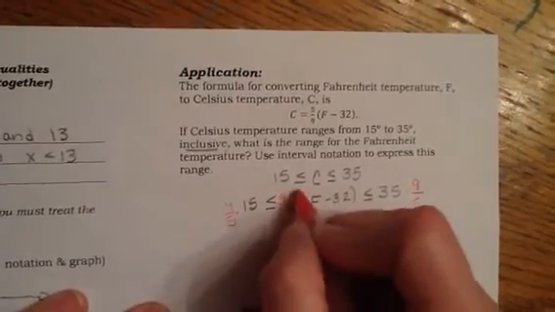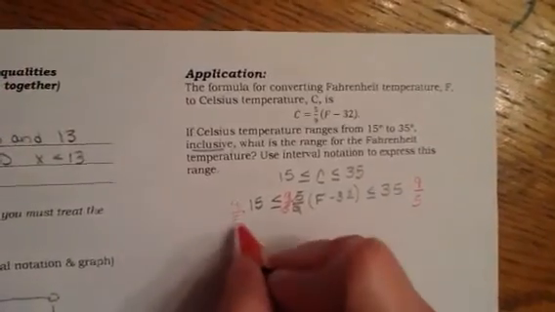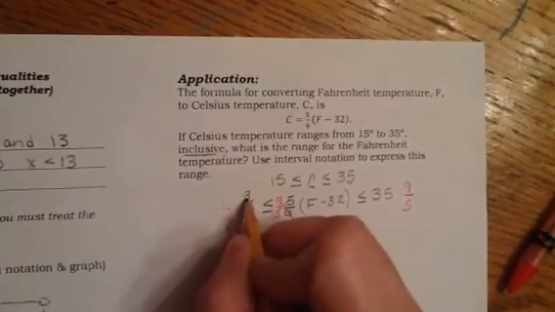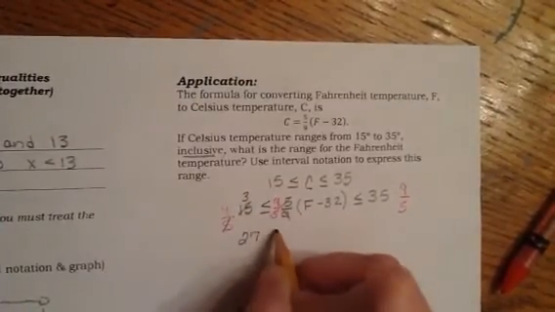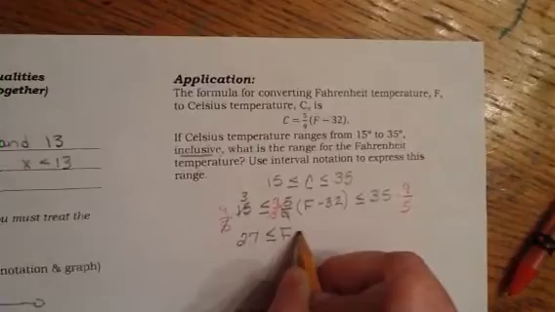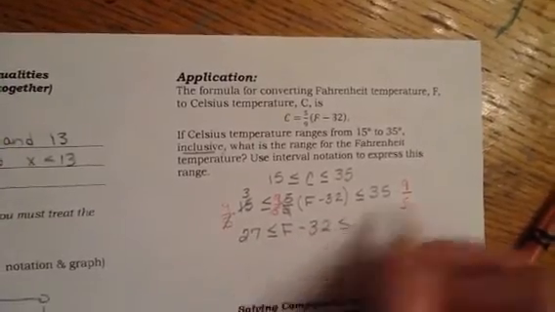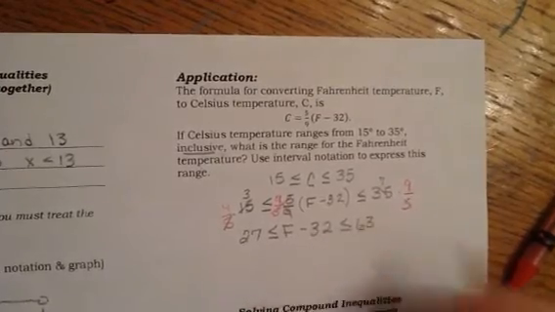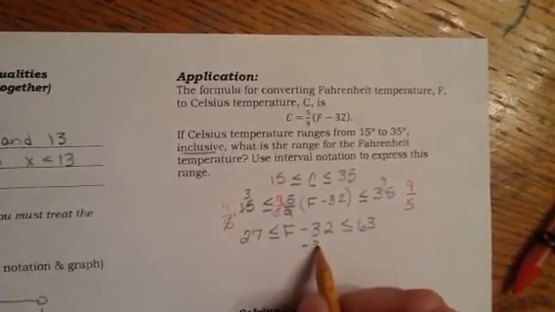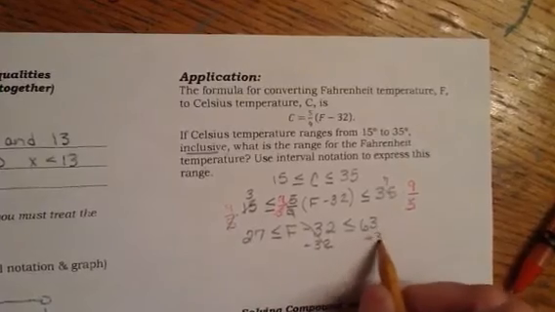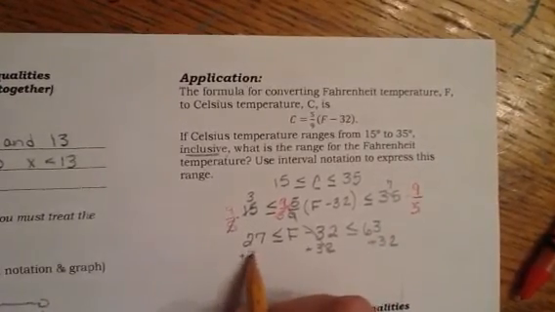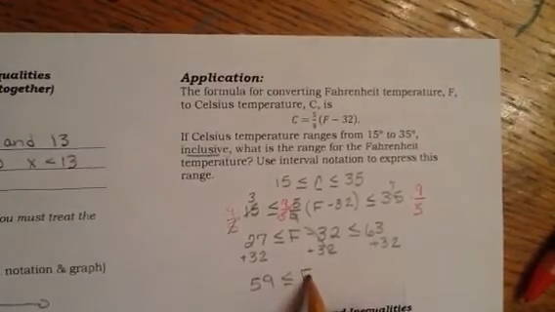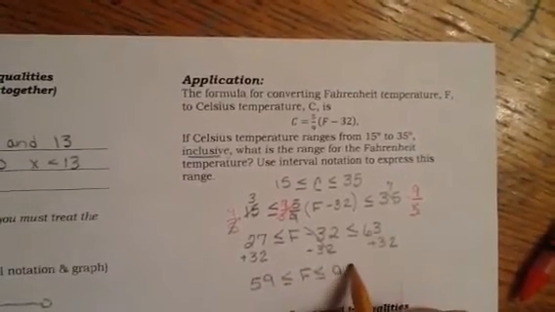So here the 9/5 cancels out the 5 ninths. And then we would say that 5 goes into 15 3 times. So 9 times 3 is 27, less than or equal to F minus 32, less than or equal to, 5 goes into 35 7 times. 7 times 9 is 63. Add 32 to get rid of it here, so we have to add that to the first and the last. So we get 59 is less than or equal to F, which is less than or equal to 95.